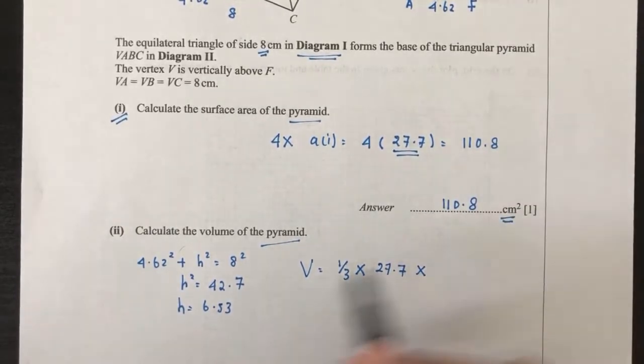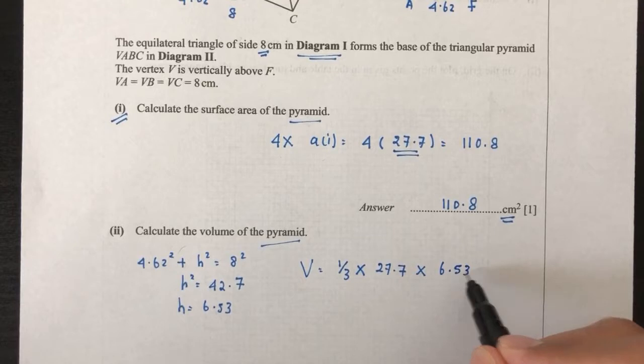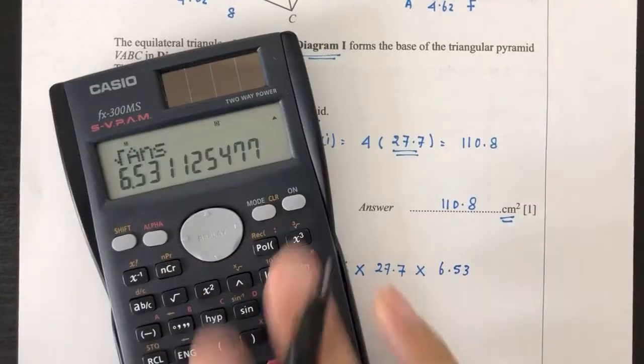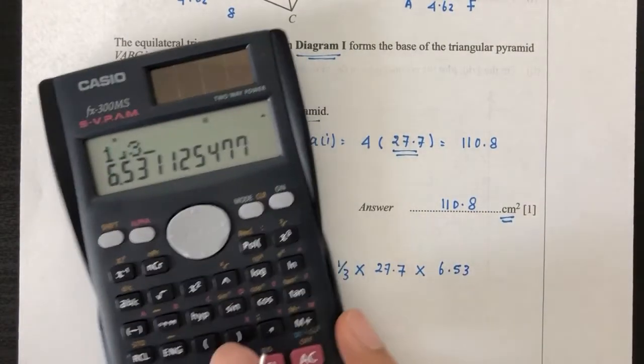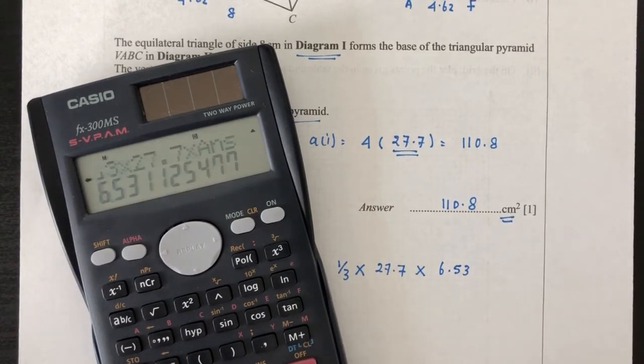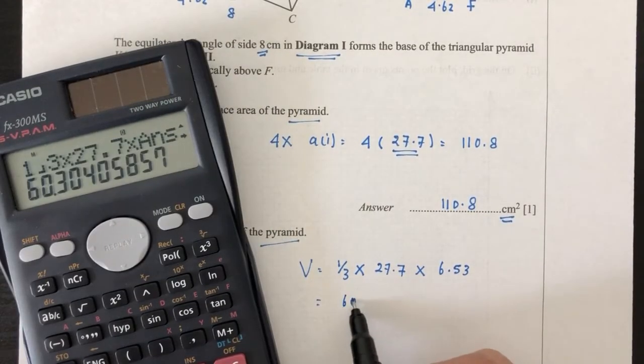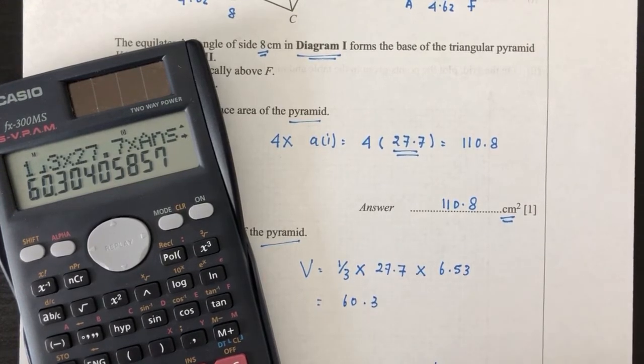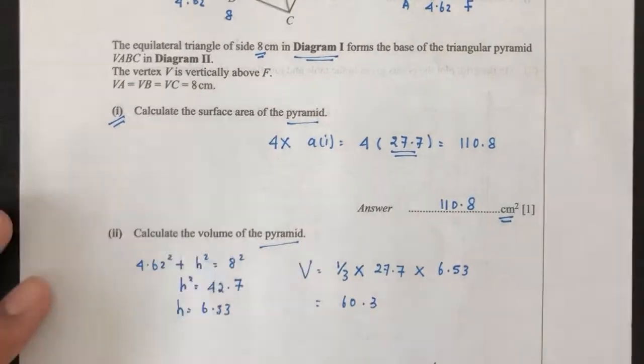Height will be 6.53. So let's do that. 1/3 times 27.7 times the answer. That will be 60.3. That will be the volume of this pyramid.